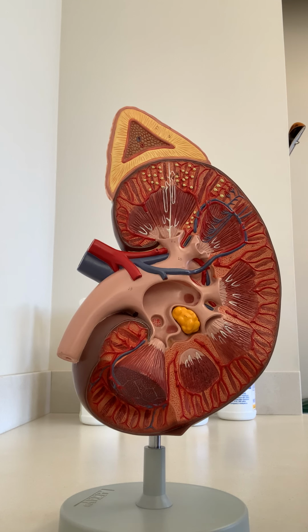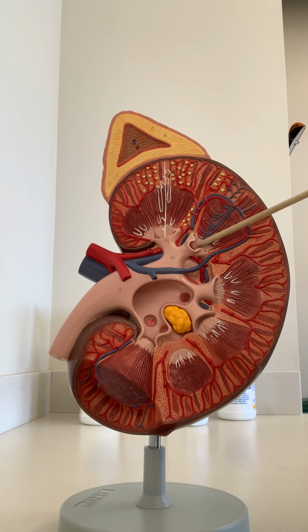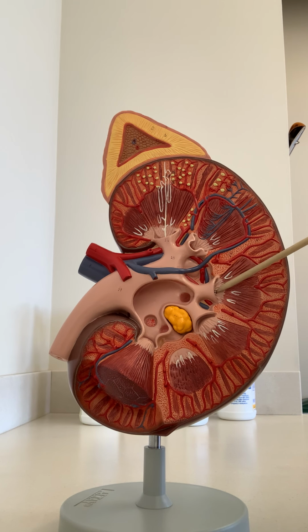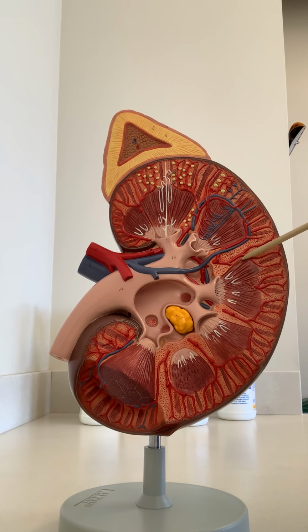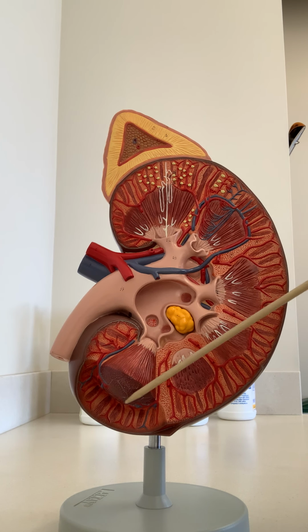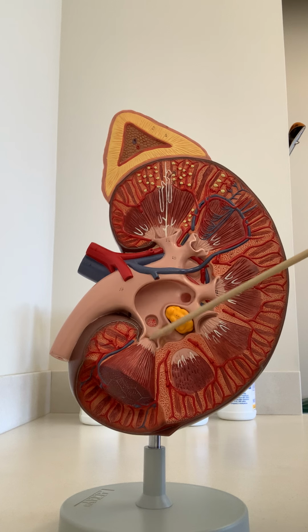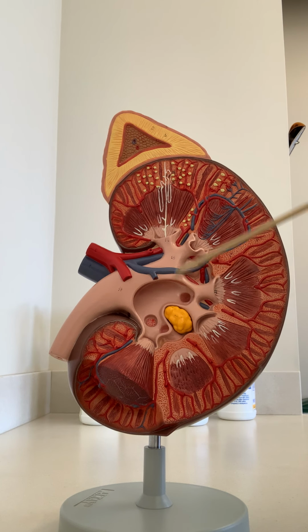Okay, so the shape is like a pyramid, and the inner pointed part of the pyramid here is called the papilla, renal papilla. So this whole thing is the pyramid, and this portion which is facing inwards, the pointed part, is called the papilla.